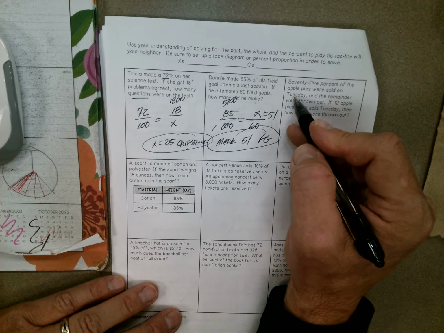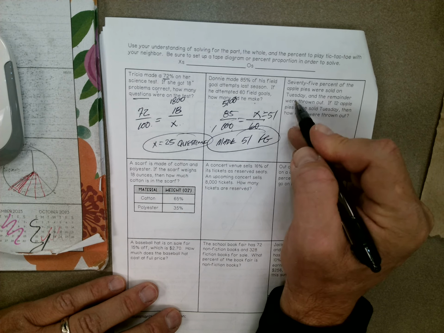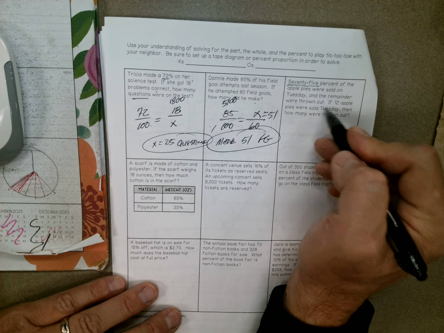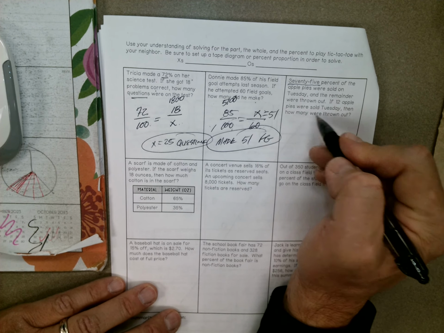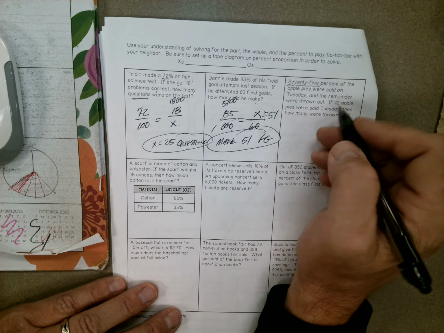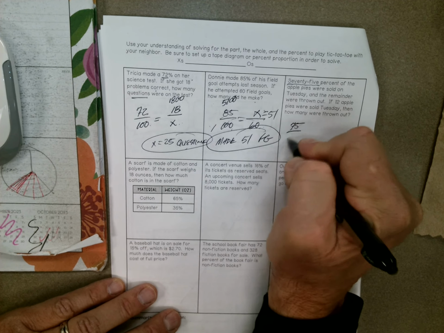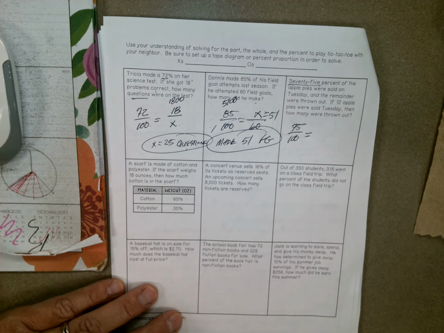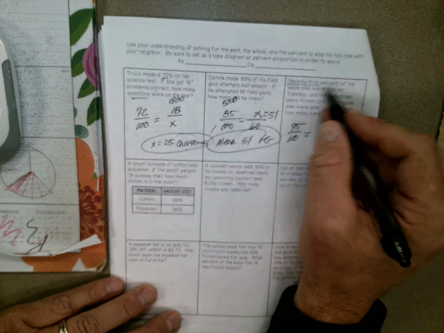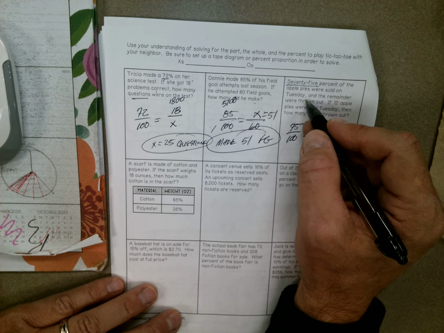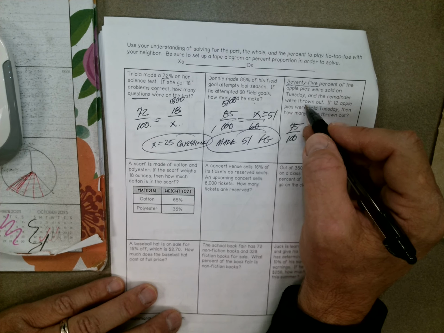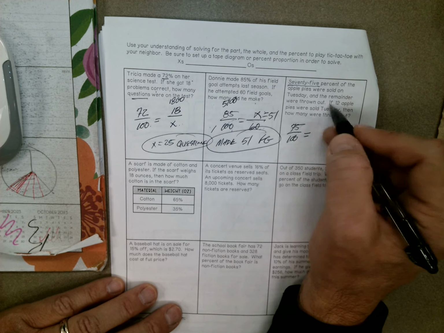75% of the apple pies were sold on Tuesday. 75%, that's good. And the remainder were thrown out. If 12 apple pies were sold Tuesday, then how many were thrown out? I missed that, apple pies. All right, so we have 75 out of 100 equals. So 75%, 12 were sold.